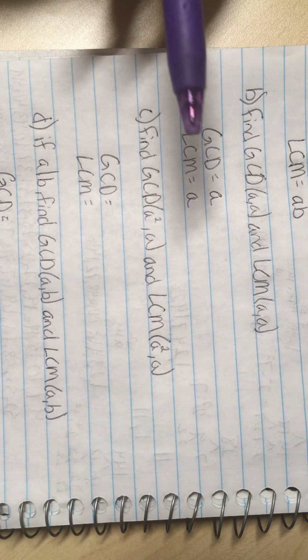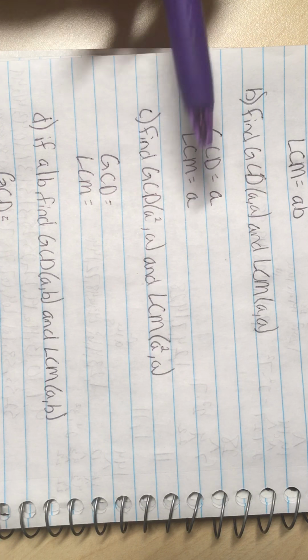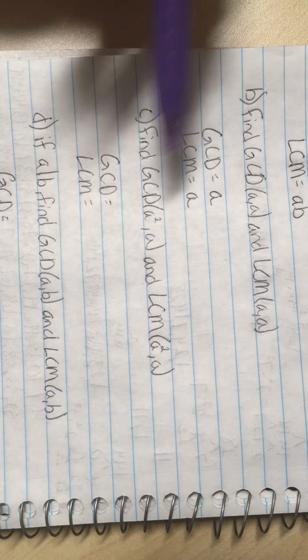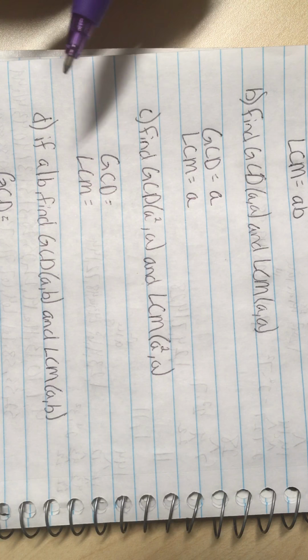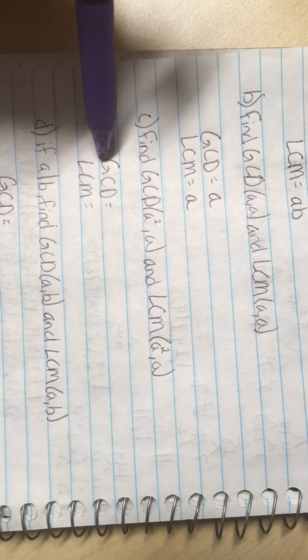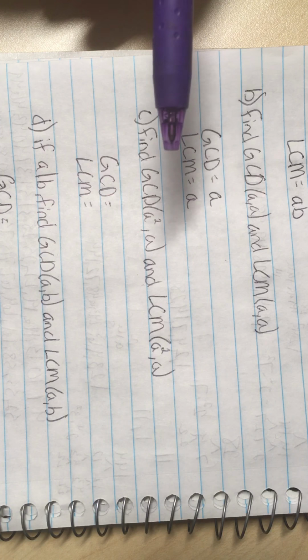C is almost the same, but a little different. Now we're dealing with a squared, so find the greatest common denominator of a squared and a, as well as the least common multiple. So the greatest common denominator is just a.